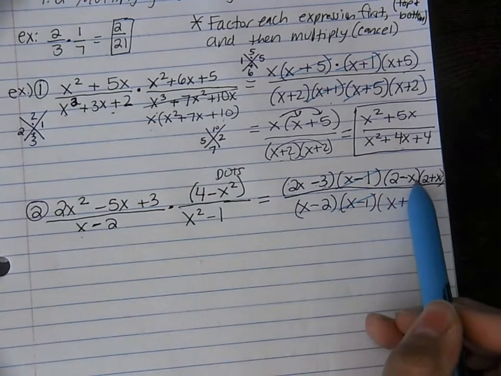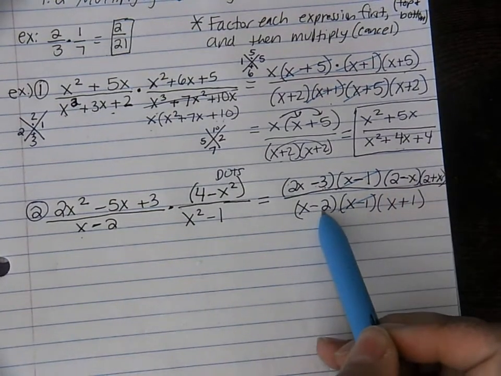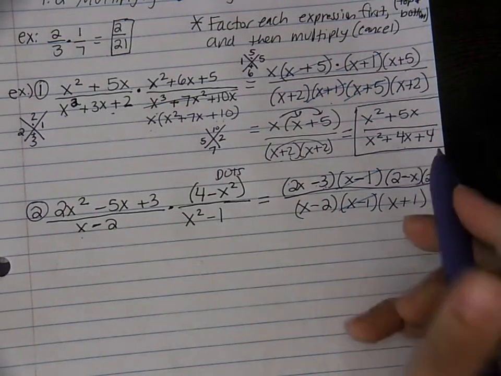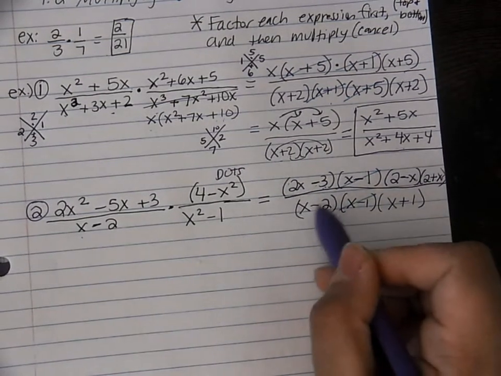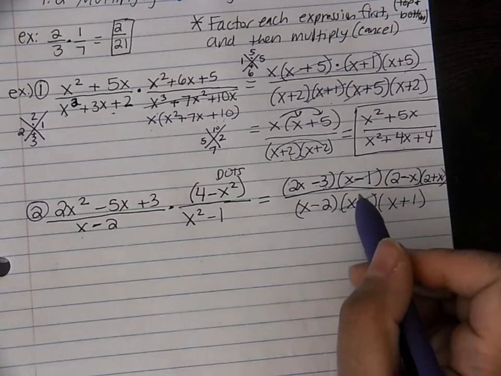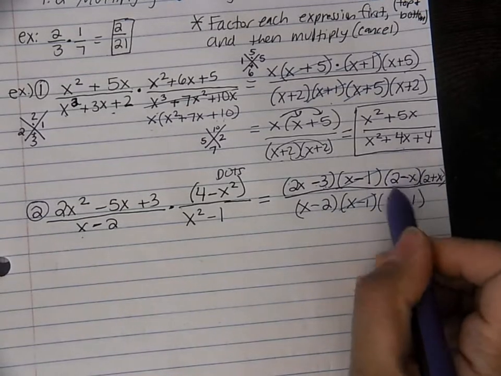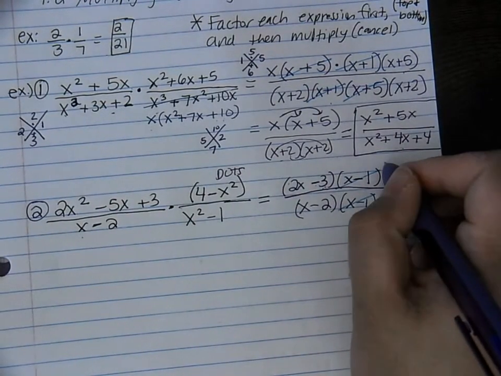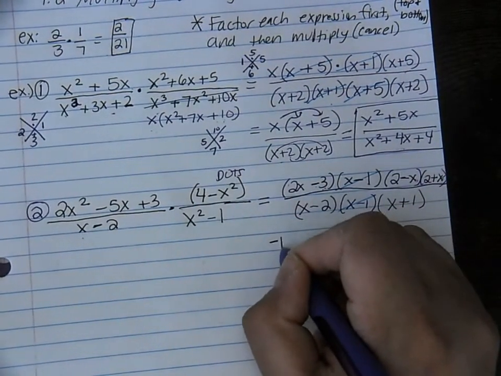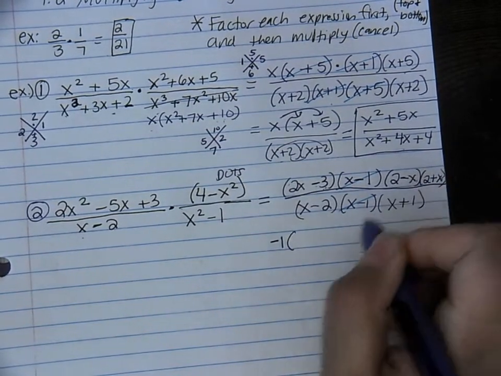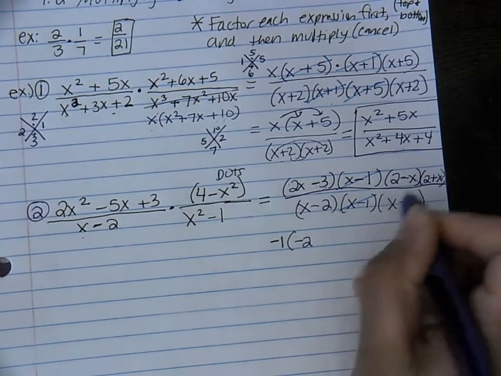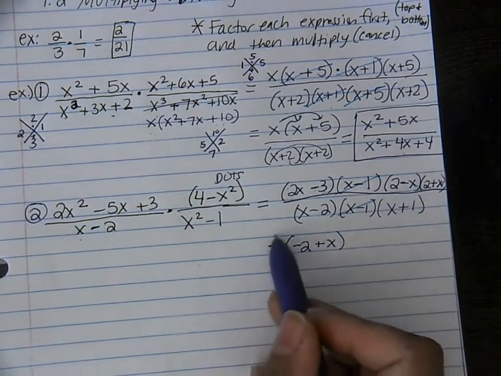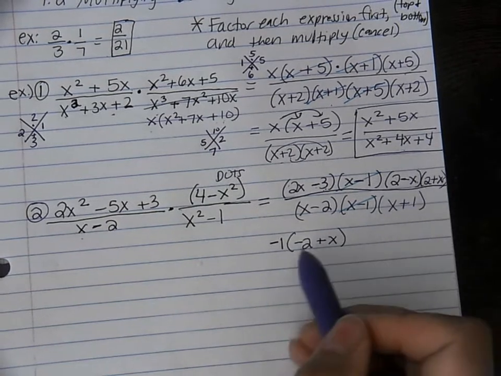But this 2 minus x that's here is not the same as this x minus 2. So what I have to do instead is rewrite 2 minus x so that it does look like x minus 2. And so to do that, I have to factor a -1 out of this. So it's like saying take -1 and change both their signs. Okay, so if I take a -1 and change this 2 to a -2 and this -x to a positive x, that's kind of where I can rewrite 2 minus x as this.